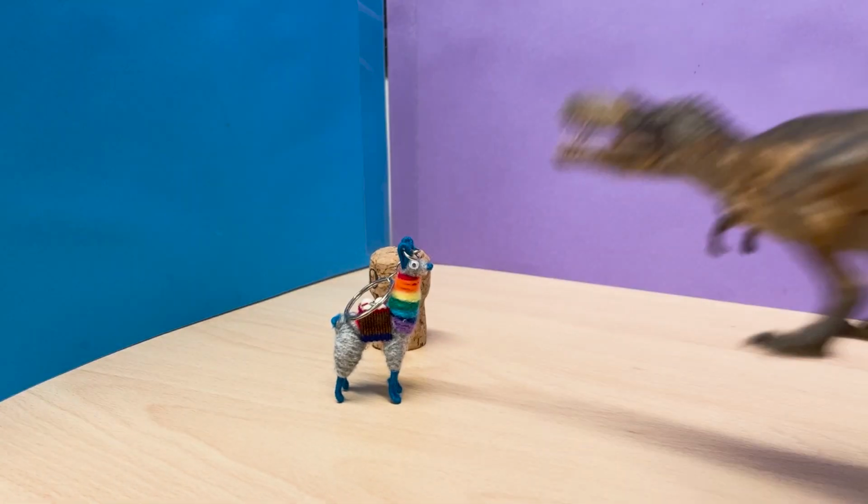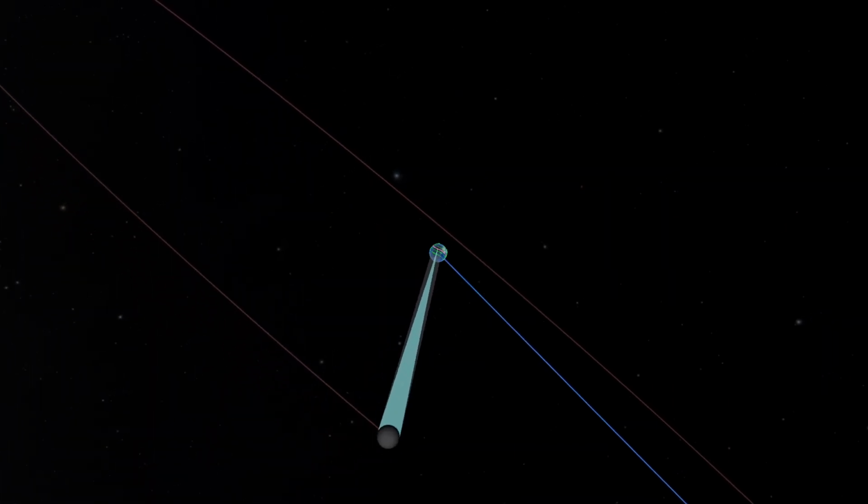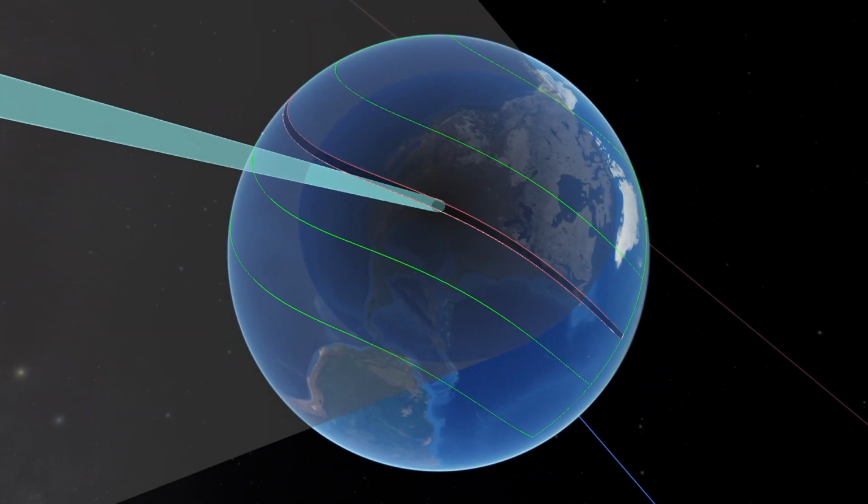I'm an astronomer here at the American Museum of Natural History, and I want to show you the real scale of the solar eclipse that's coming up. I'm going to explain what an eclipse is with everyday objects, show what it will look like with planetarium software, and use New York City to recreate the amazing distances involved.